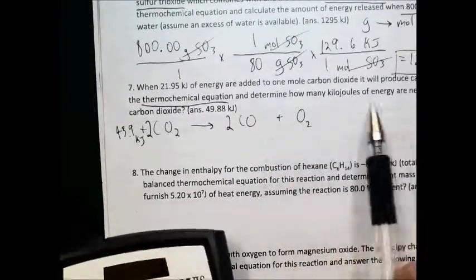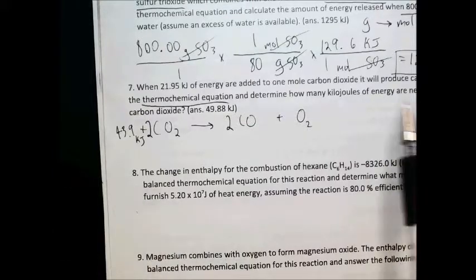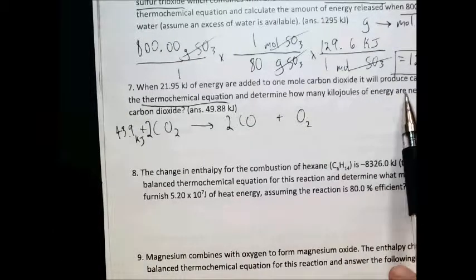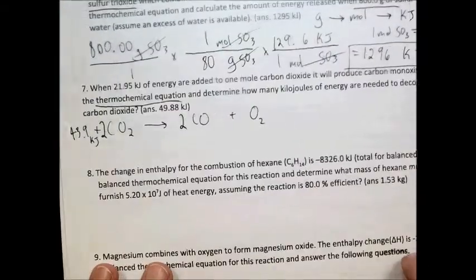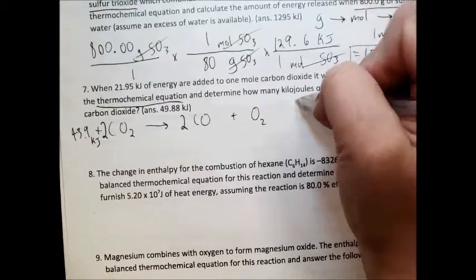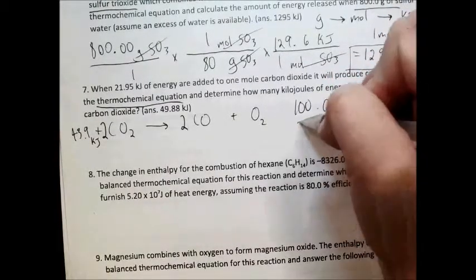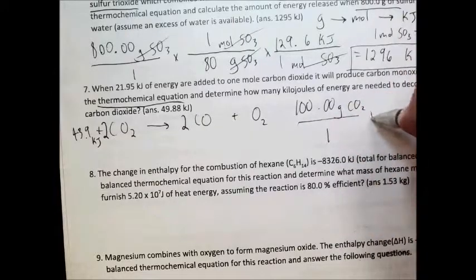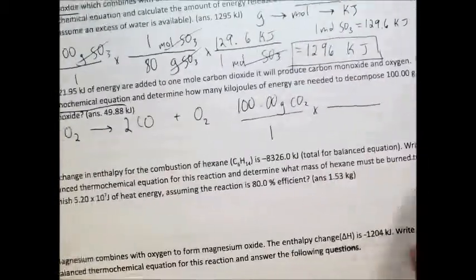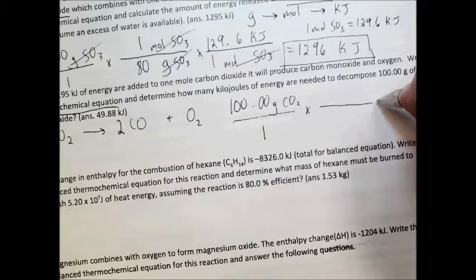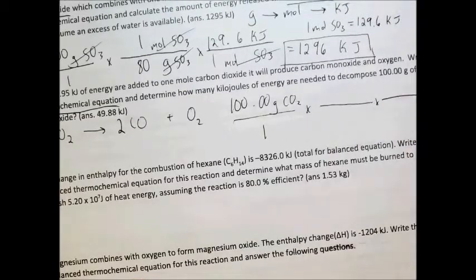Now let's look at the next part of the question. It says, how many kilojoules of energy are needed to decompose 100 grams of carbon dioxide? So this is simply a conversion problem. I have 100 grams of CO2, and I need to convert that in such a way to find out how many kilojoules go with 100 grams.